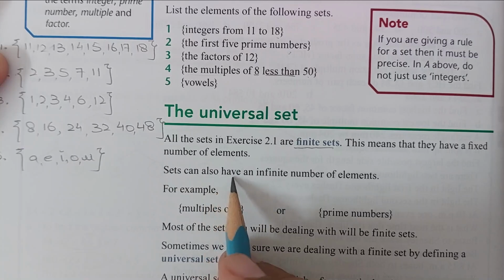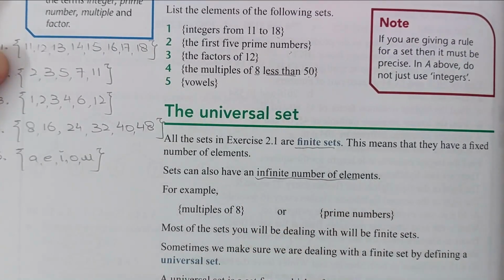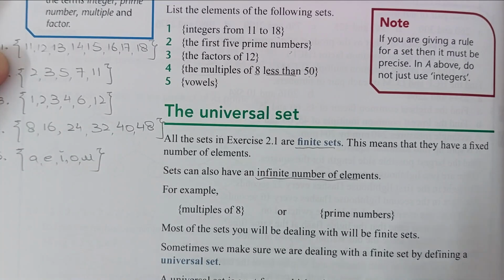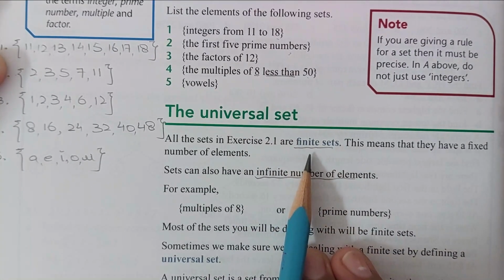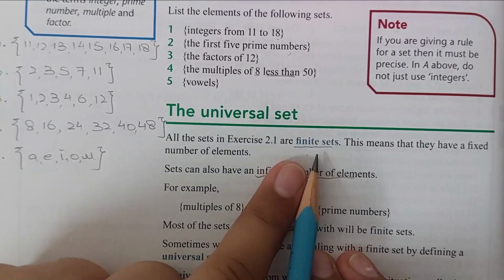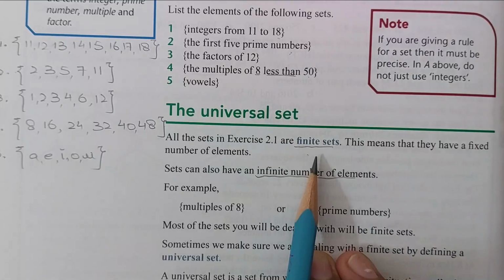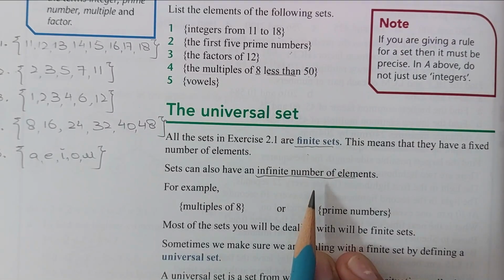A set can also have an infinite number of elements. Sets can be finite or infinite. Now what we learned in this universal set section is that sets can be finite or infinite. For finite sets, the number of elements is fixed, and when the number of elements is not fixed, the set is infinite.